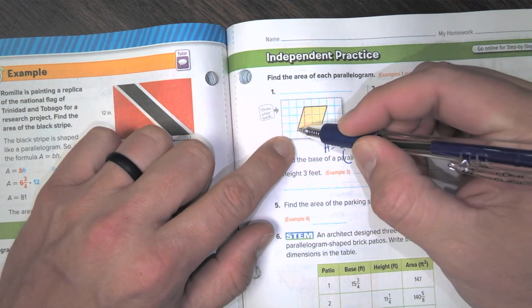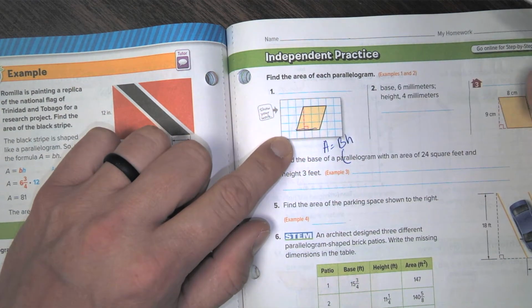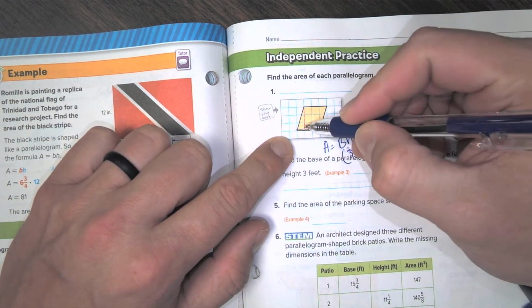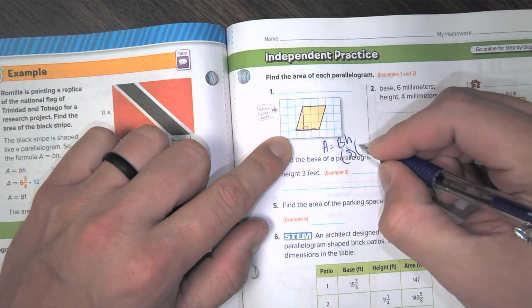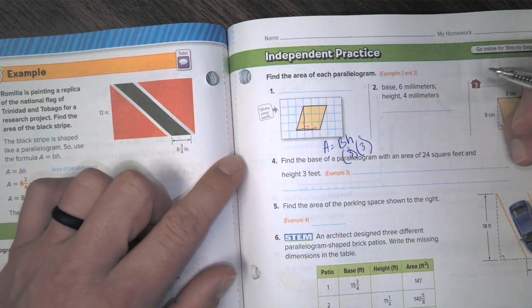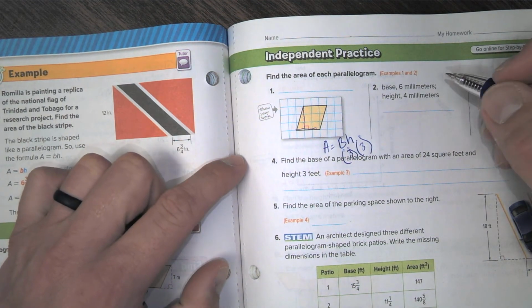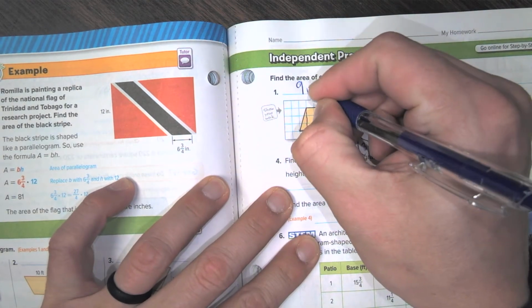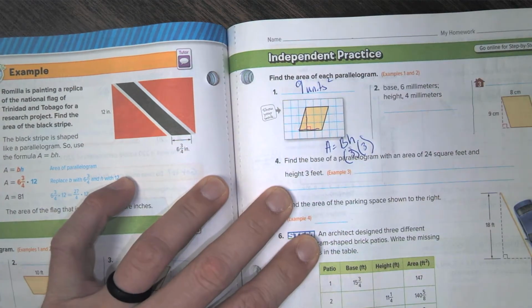So we just count it out. 1, 2, 3. Okay, now the height. Count it again. 1, 2, 3. So what would be the area? 9. You ever do 3 times 3? So it'd be 9 units squared.